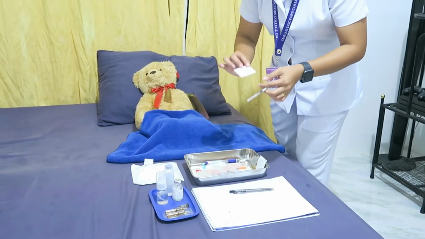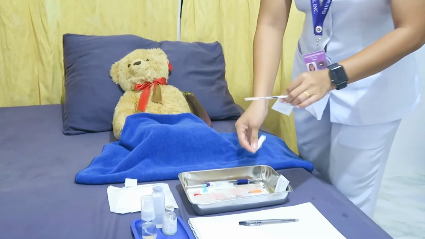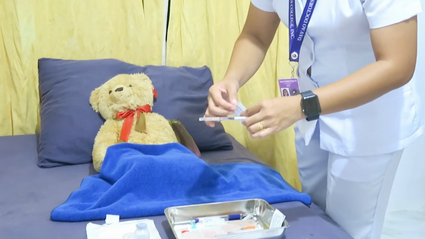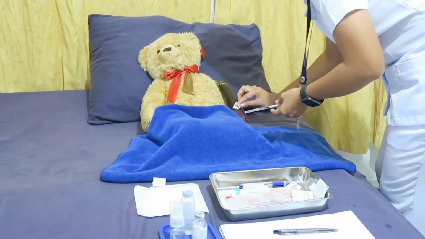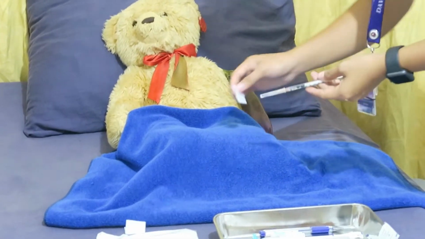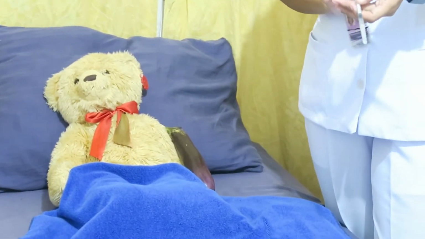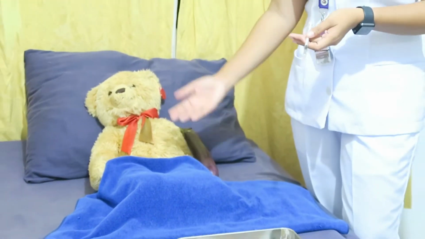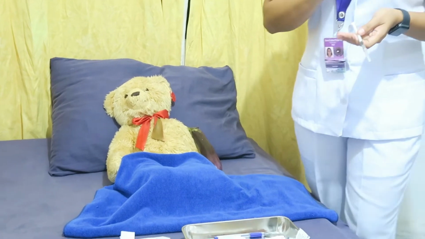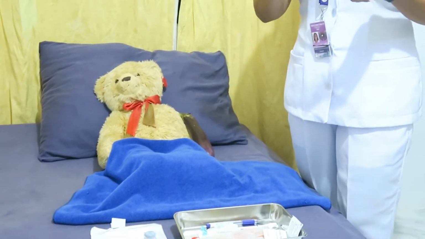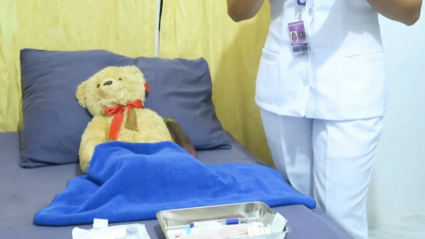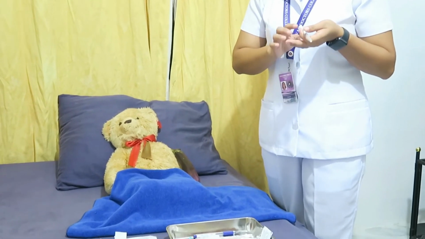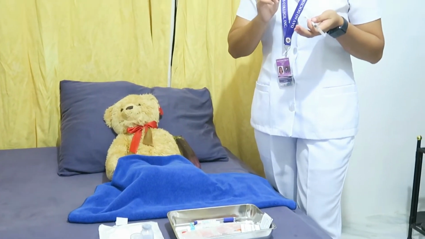I will use the alcohol pad to cleanse the site. Next is to select a site. So this, the forearm about a hand's width above the wrist and 3 or 4 finger widths below. Avoid using sites that are tender, inflamed, or swollen, and those that have lesions.